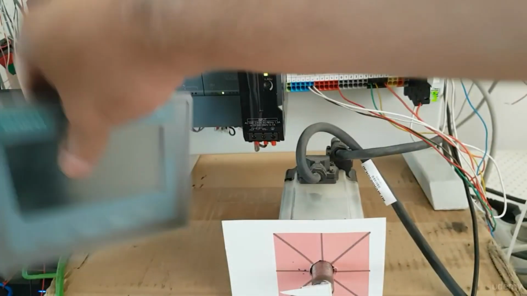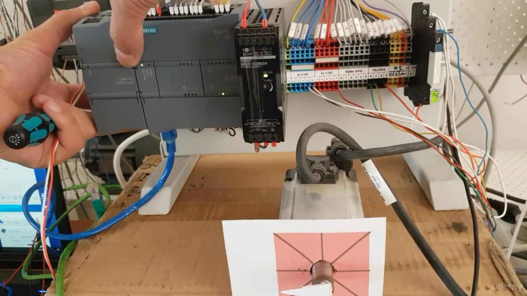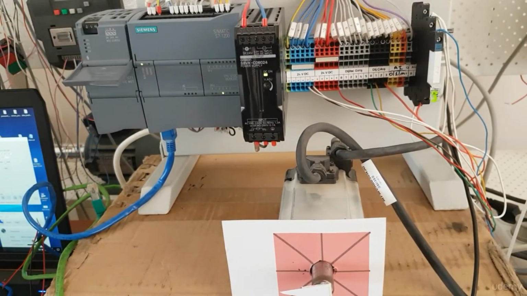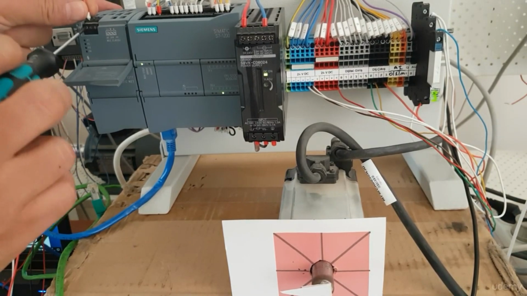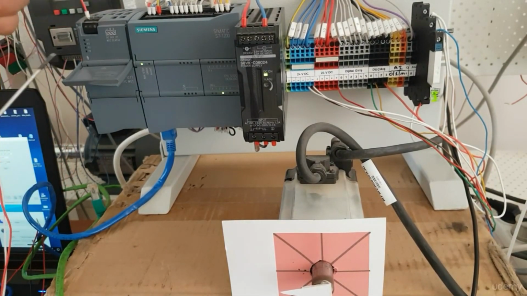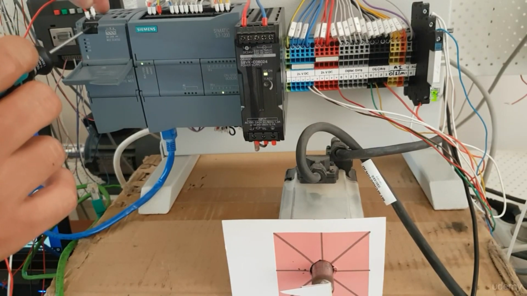So we will connect all of them. First of all, I need to put my switch here, and I need 24 volts. This is positive 24 volts, and this is negative.